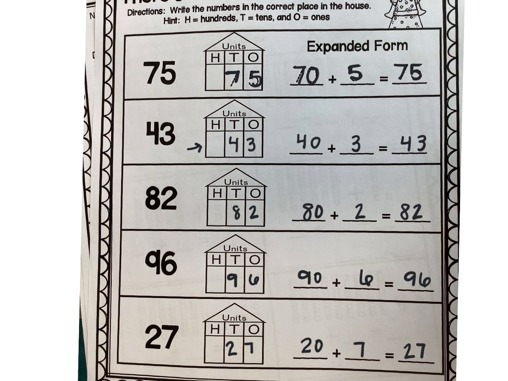27. All right, excellent job today, boys and girls, with your expanded form.